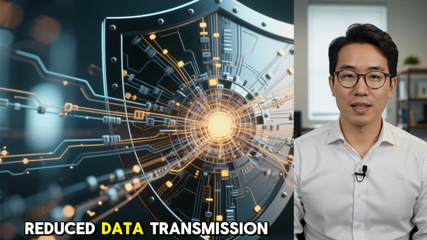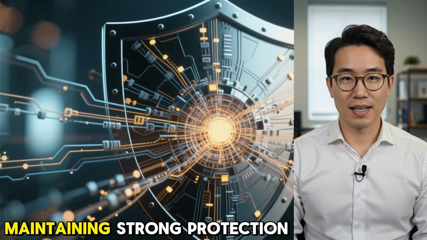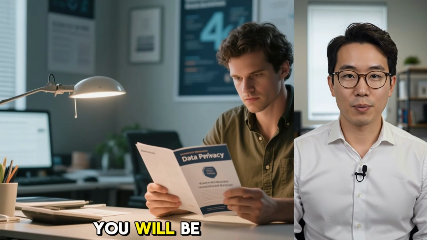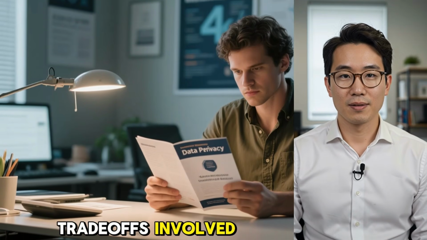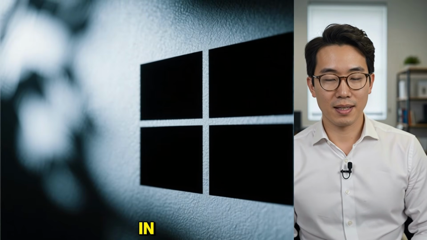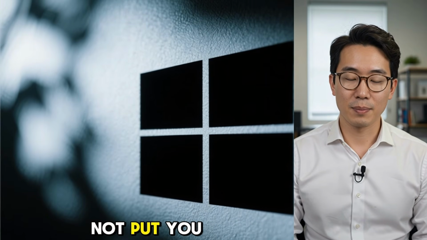After making these changes, your PC will run with significantly reduced data transmission to Microsoft while maintaining strong protection against known threats through Defender's local engine. You will be operating with informed awareness of the trade-offs involved, which is the position everyone using Windows should be in, and which the default Windows experience does not put you in.